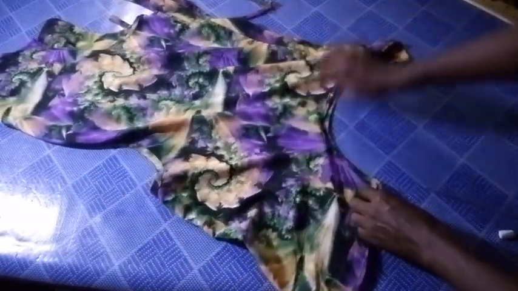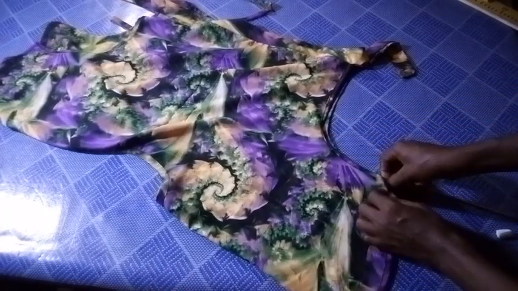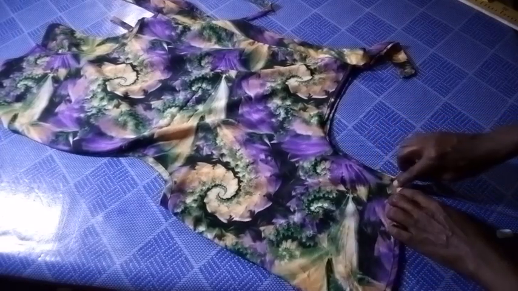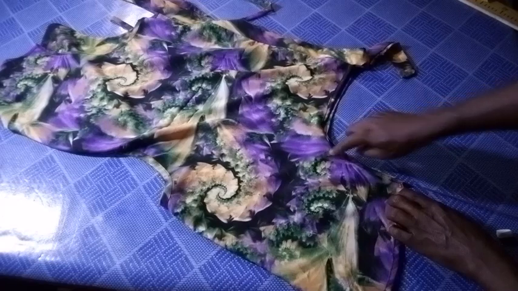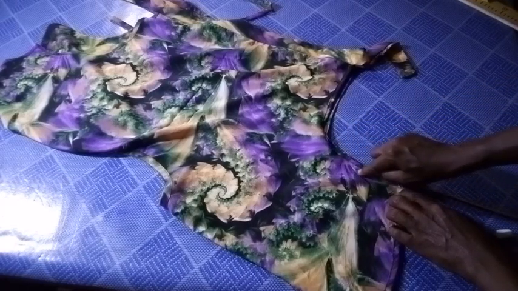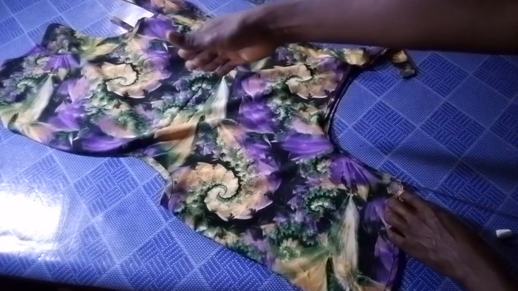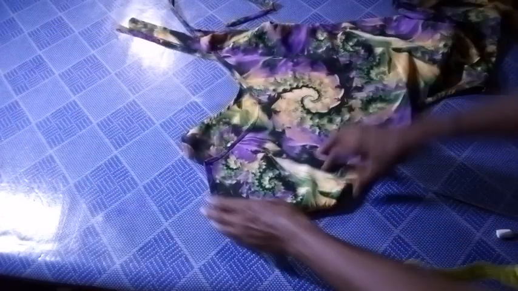So I'm going to fold this top like this, right side to right side. So from the sleeve round here, I'm going to mark 6 inches from this point to this point. So I'm going to run a stitch like this, and I complete it here. So that is what I'll also do to the other sleeve. I'll fold it into two equal length. Can you see?